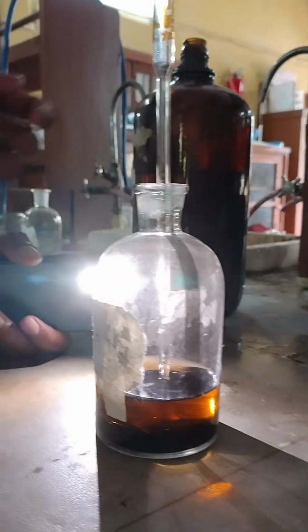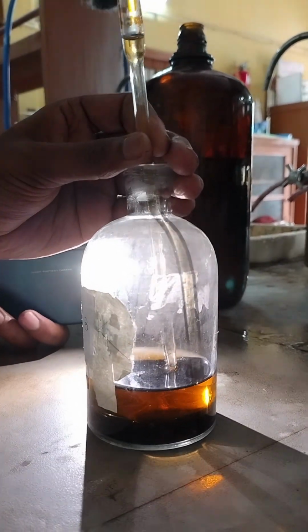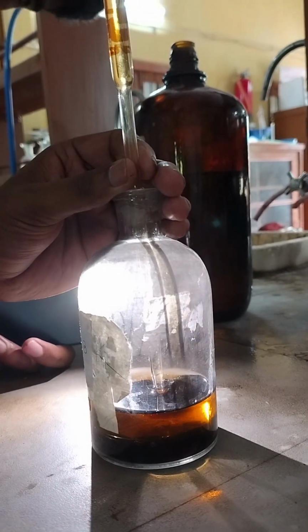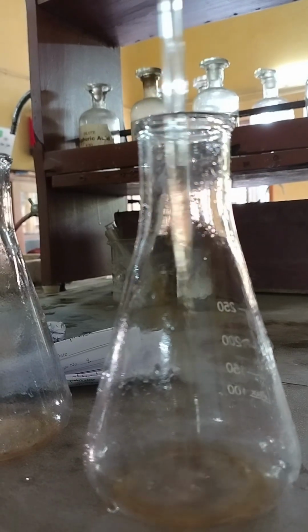In this experiment, we will study the distribution of iodine between two immiscible solvents, carbon tetrachloride and water. Our goal is to determine the distribution coefficient by preparing four distinct equilibrium systems and analyzing them through titration.